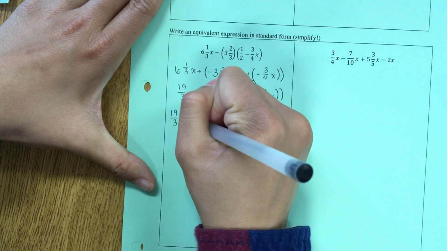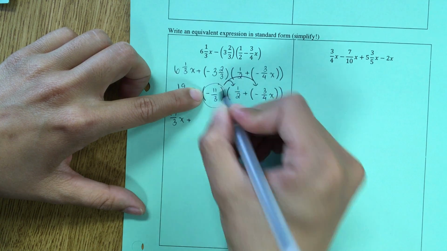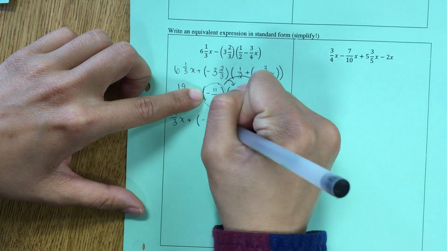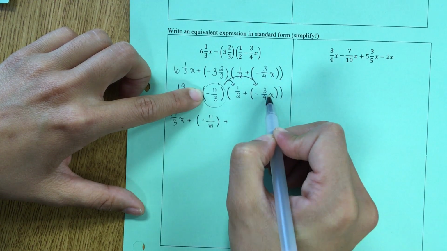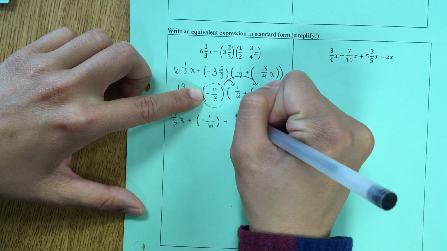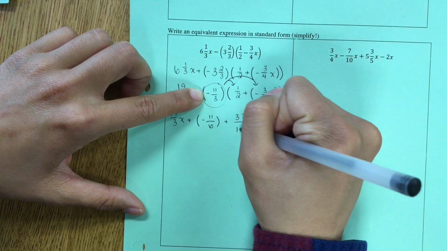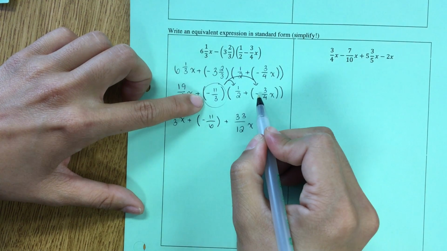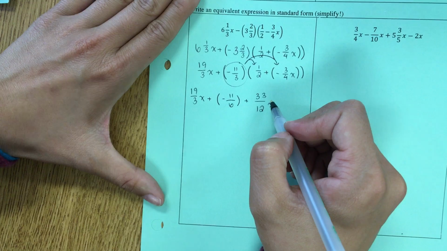So, plus, I'm going to multiply these two together. 11 times 1 is going to be 11. 3 times 2 is 6. Next, I want to distribute this over here. 11 times 3 is 33. And then 3 times 4 is going to be equal to 12. Drop the x over. Notice that because these two were negative, that means we have a positive solution here.